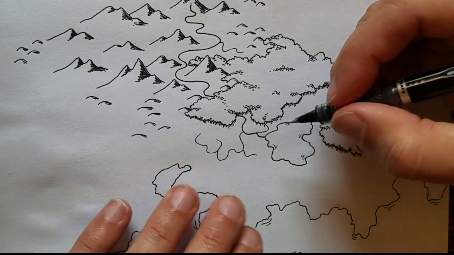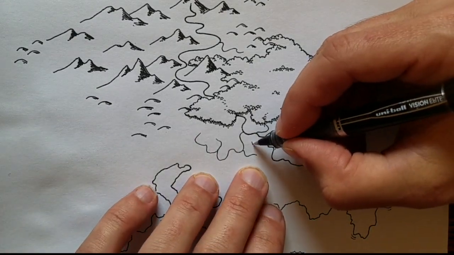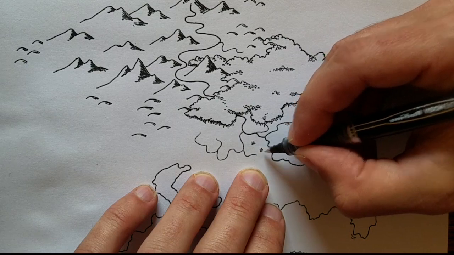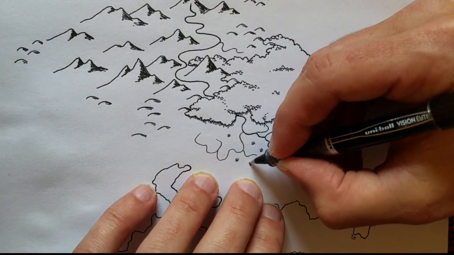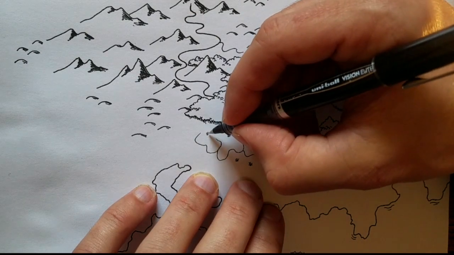Good. So I think that already looks good. We can tell it's a river. There's no guesswork as to what it is. It's clear. Now let's put in some swamps. We've got rivers, lakes. This is a watery, wet area.